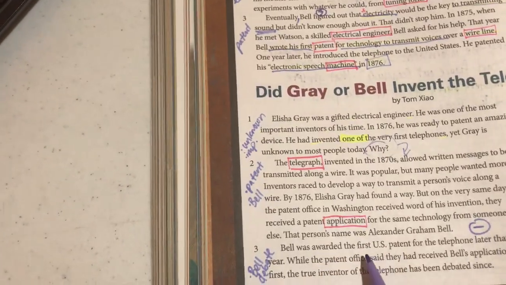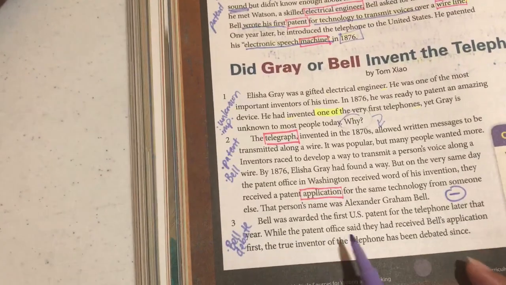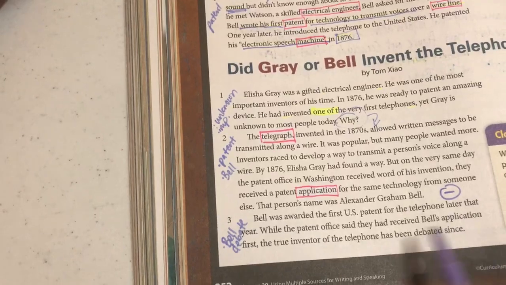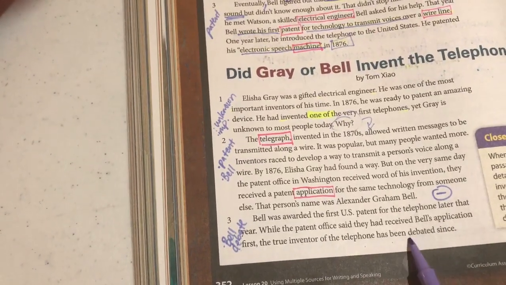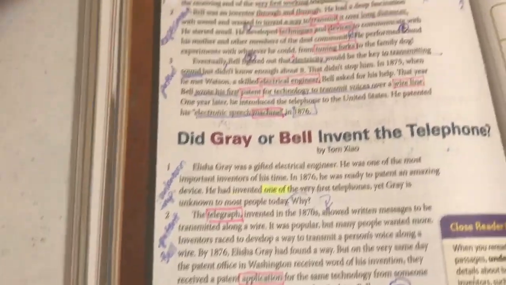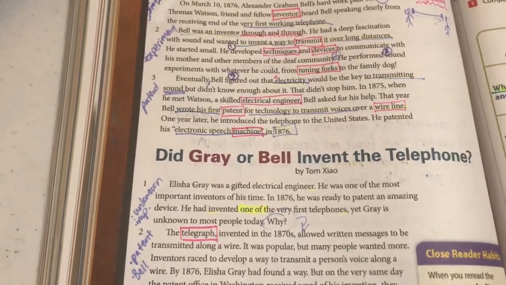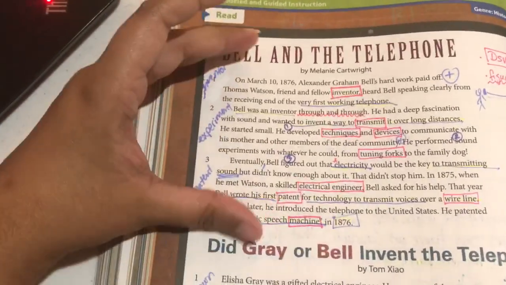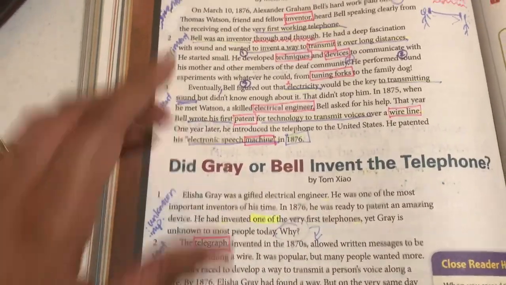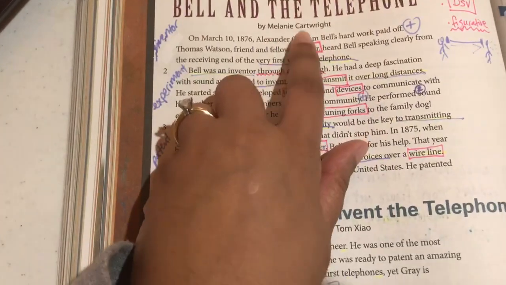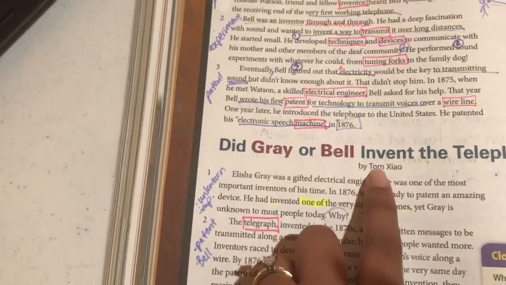Bell was awarded the first U.S. patent for the telephone later that year. While the patent office said they had received Bell's application first, the true inventor of the telephone has been debated since. Thinking about what you read towards the end of last week with author's point of view, how would you compare this author's point of view to this author's point of view? You have Bell and the Telephone, written by Melanie Cartwright, and you have Did Gray or Bell Invent the Telephone by Tom Zhao.